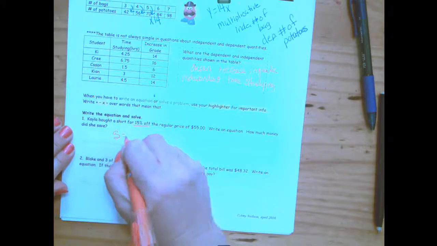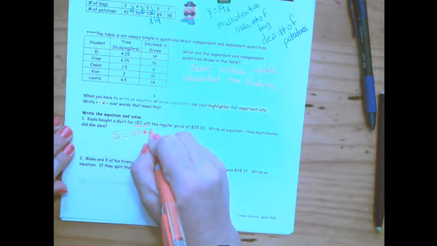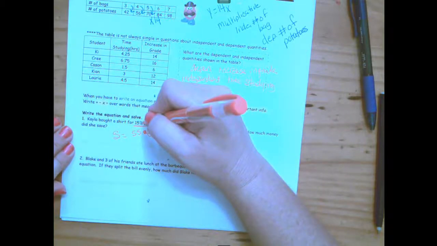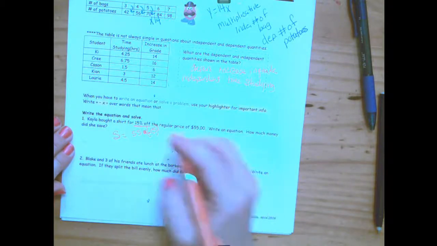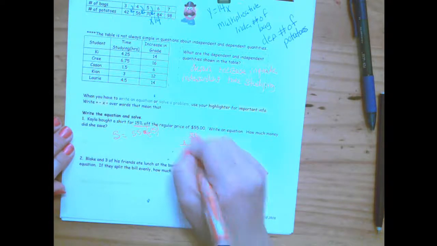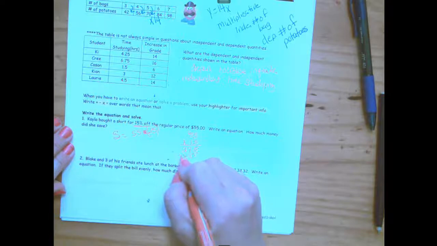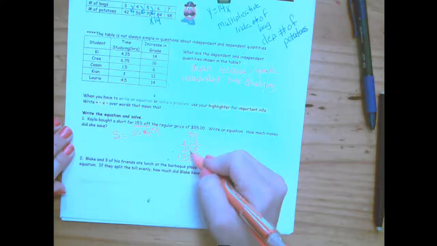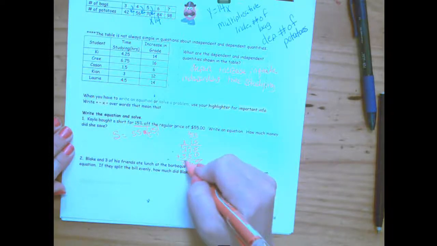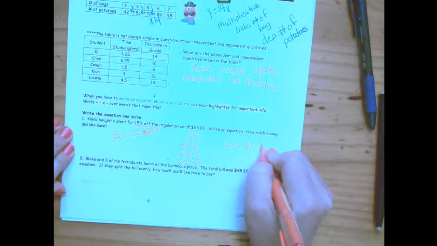So how much she saved will be 55 times 0.15, because you have to put your percent into a decimal. So 55 times 0.15. So she saved $8.25.